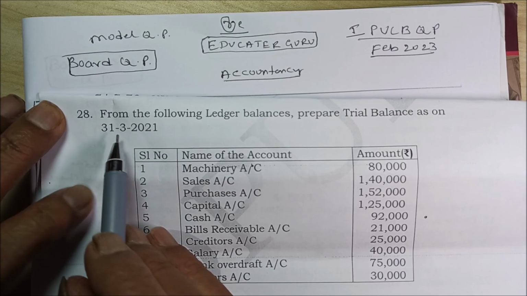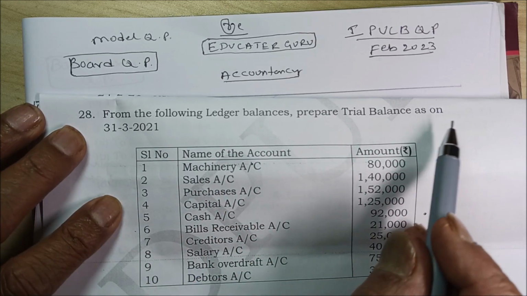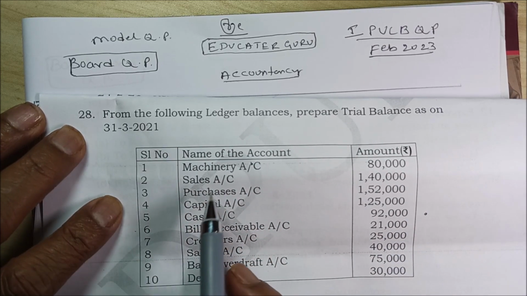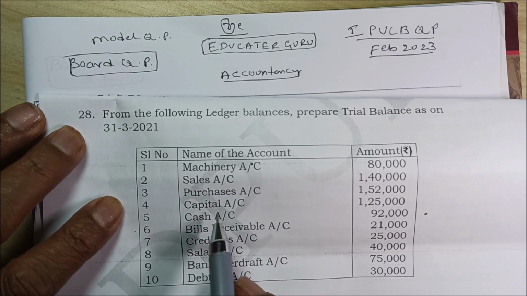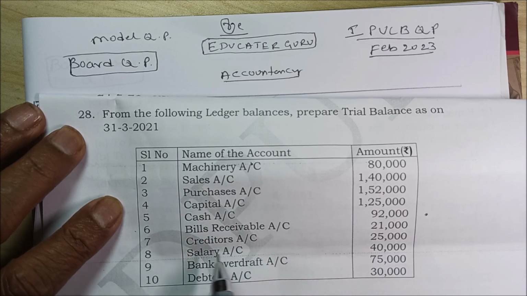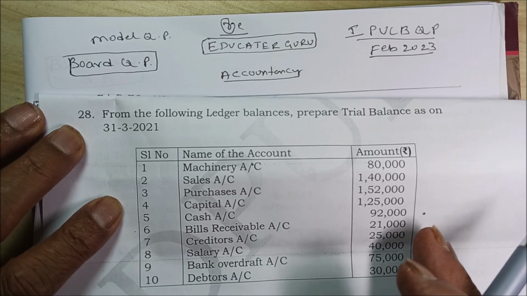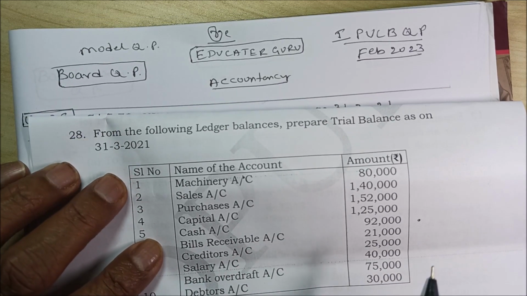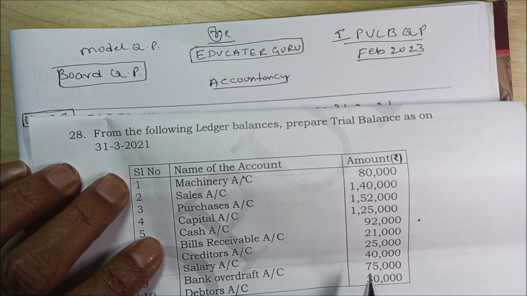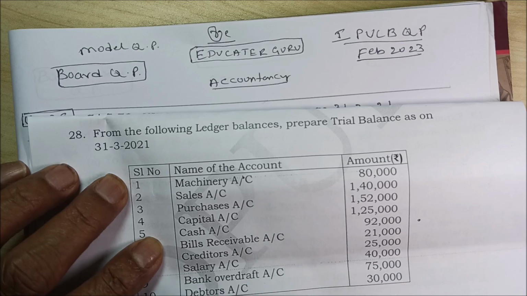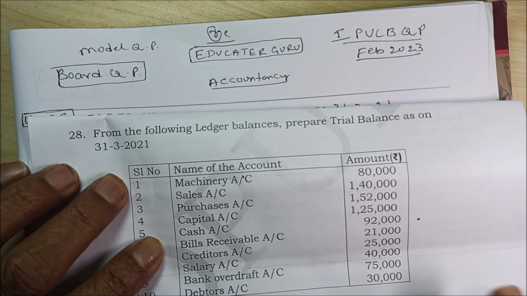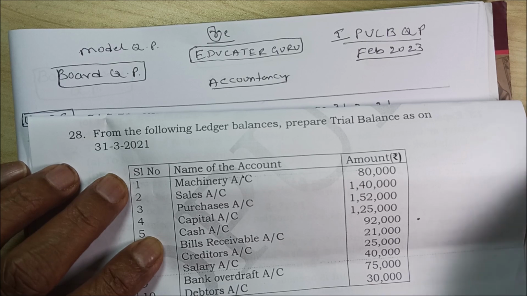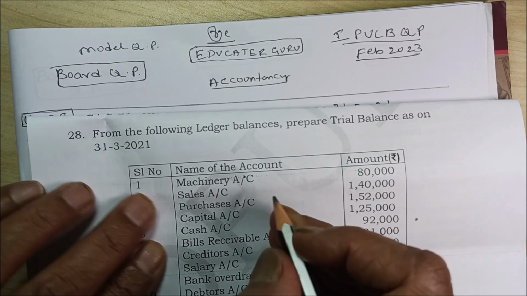Now problem number 28. From the following ledger balances, prepare a trial balance as on 31/3/21. Machinery, sales, purchases, capital, cash, bills receivable, creditors, salary, bank overdraft, debtors. It's very simple. Even in this problem you have a minus point. The trial balance won't tally. Then whatever the difference that you get, you write the difference in the trial balance. It's a technical error in the problem as given. How to do it? I will tell you the easiest way.